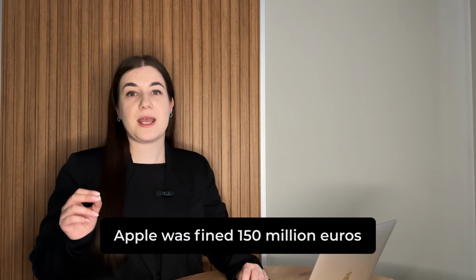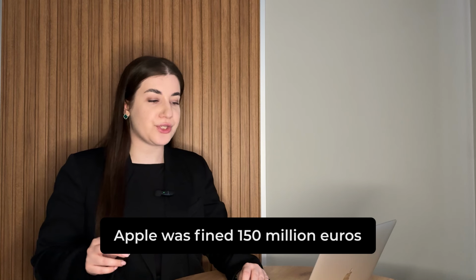At the same time, if we're talking about Apple as a company in general, it is needed to mention that France Competition Authority has fined Apple 150 million euros for abusing its dominant position in mobile apps through its App Tracking Transparency.